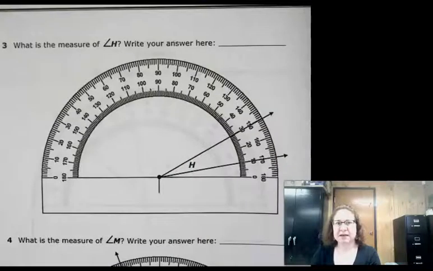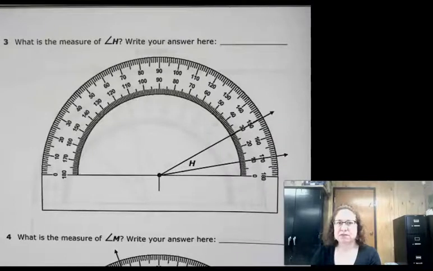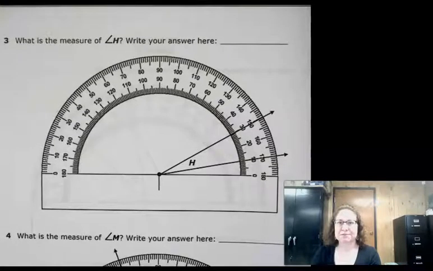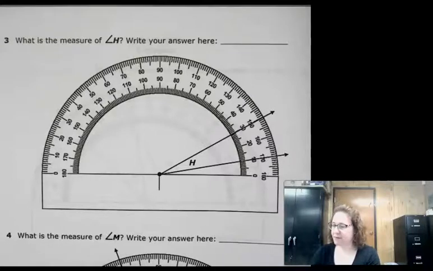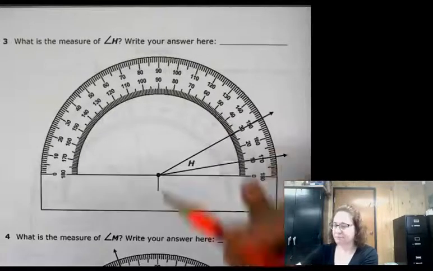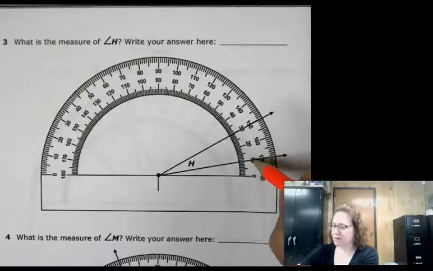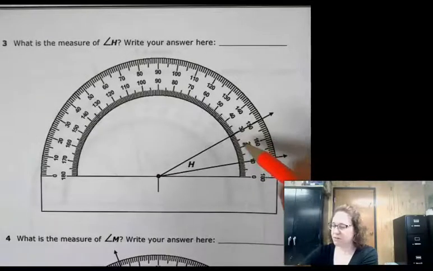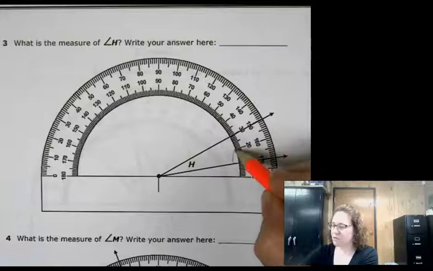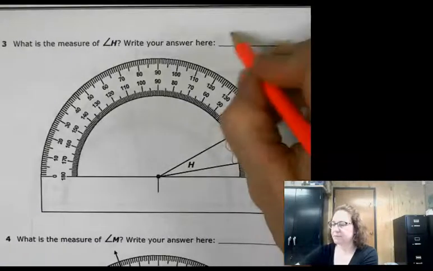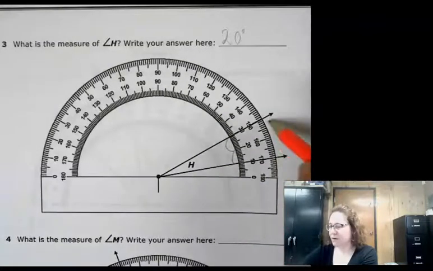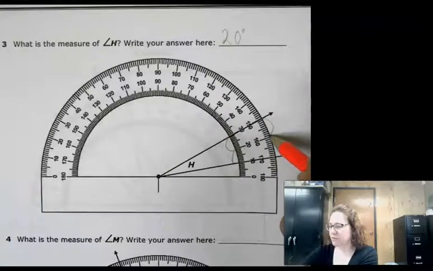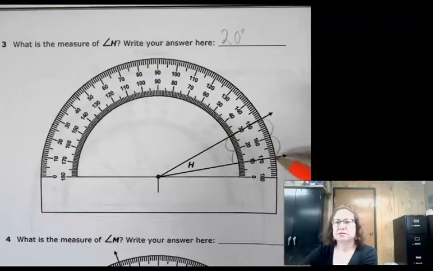What is the measure of angle H? Well, what type of angle is H? Right, obviously it's an acute angle. And what is the measure of angle H? We're going from 10 to 30. So that's 10, 20 degrees. Or I could have gone from 150 to 170, and that's still 20 degrees.